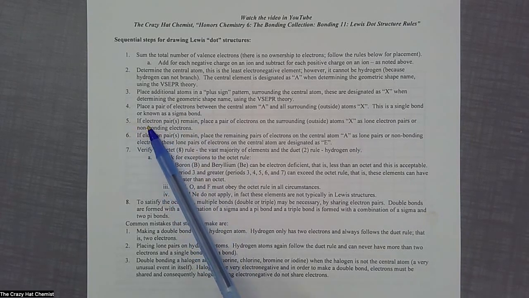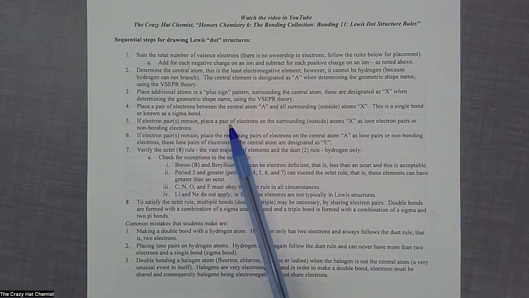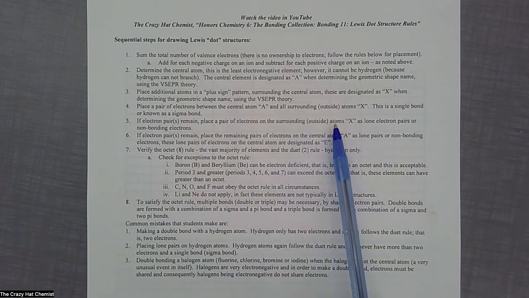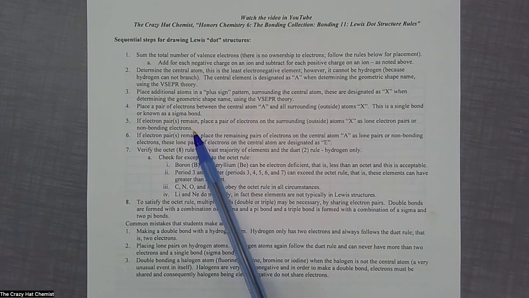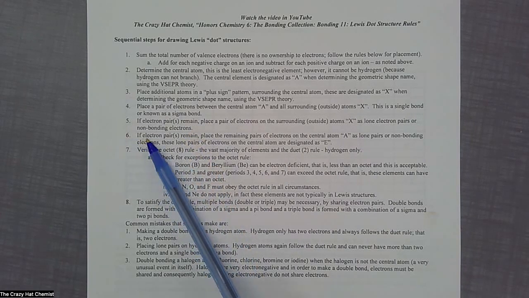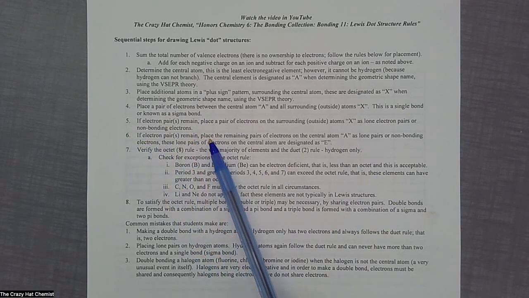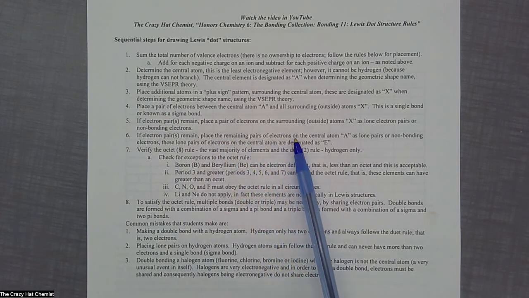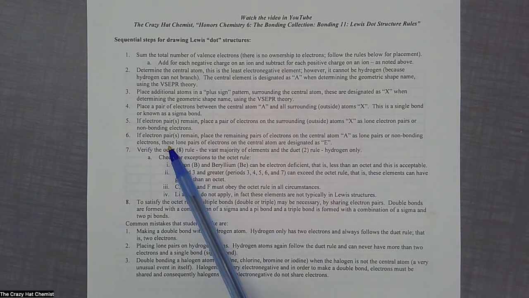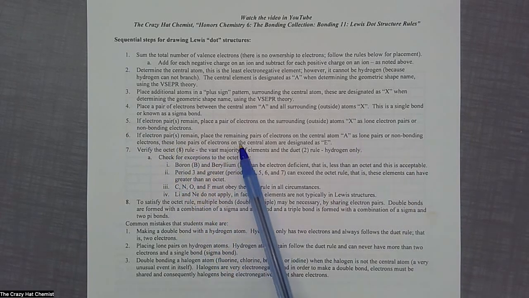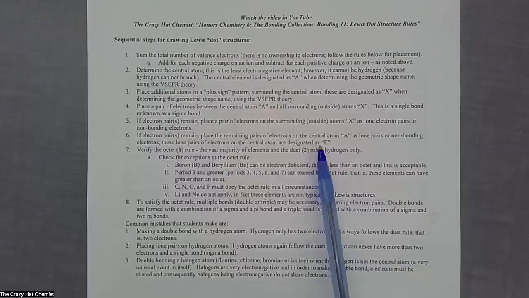Number 5, if electron pairs remain, place a pair of electrons on the surrounding outside atoms X as lone pairs of electrons or non-bonding electrons. Number 6, if electron pairs remain, place the remaining pairs of electrons on the central A as lone pairs or non-bonding pairs of electrons. These lone pairs of electrons on the central atom are designated as E.